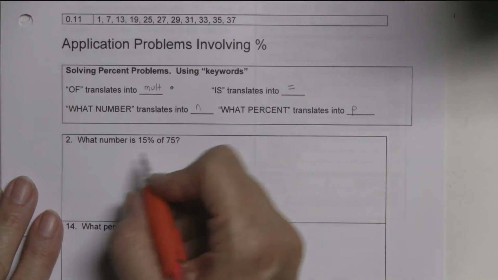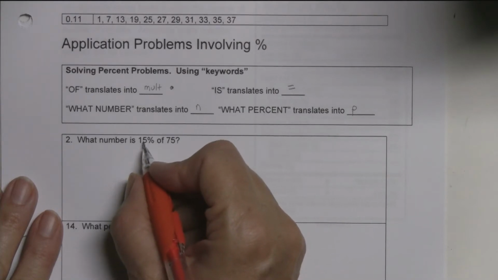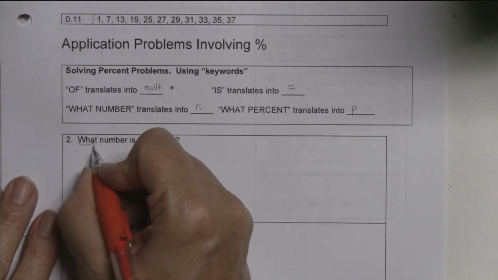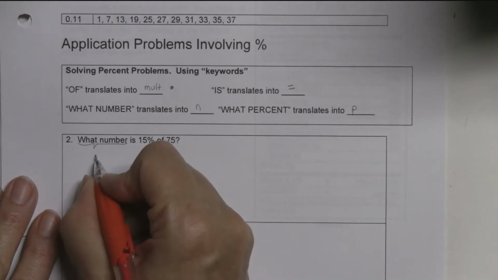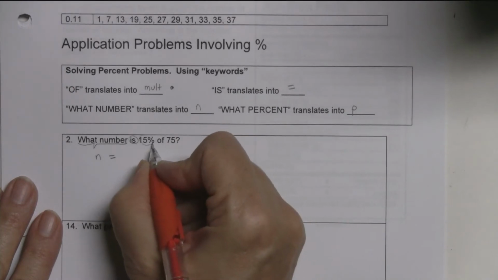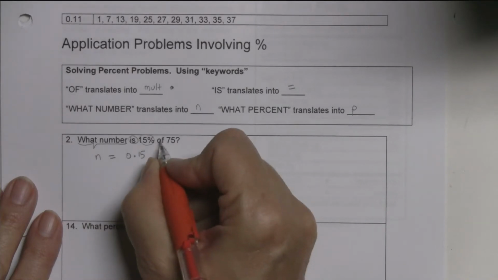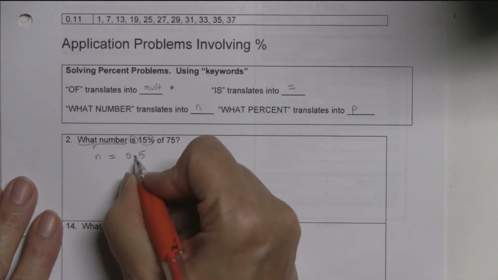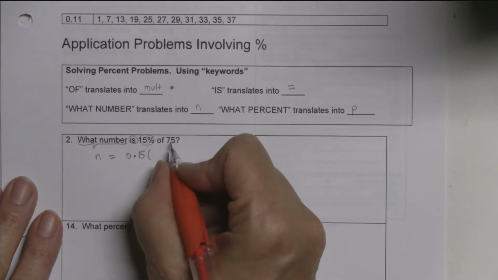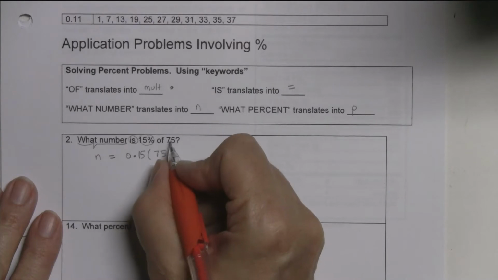And so anytime that you're going to solve one of these problems, when you come to something like 15%, if you're going to use it to solve, you need to change this into a decimal. So as I come along here, it says "what number," so I put in N. It says "is," so I put equals. It says 15%, so I transfer that into a decimal, so that's 0.15. And then it says "of," which is multiply. Because of the decimal, I like to write times with parentheses, because usually they have a decimal in them. So "of" is times, and then 75.